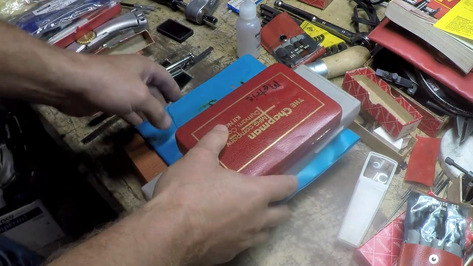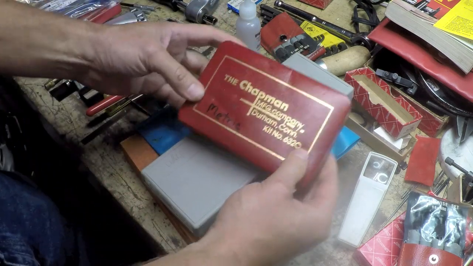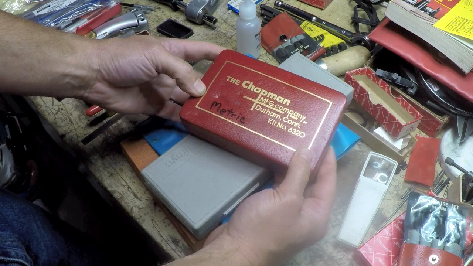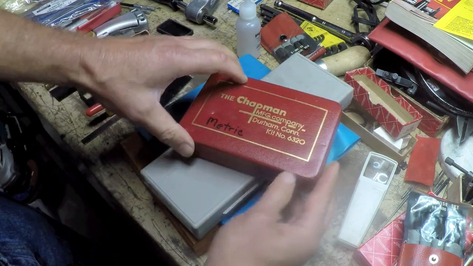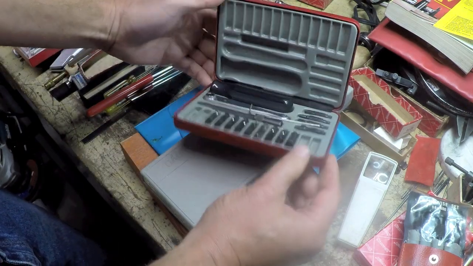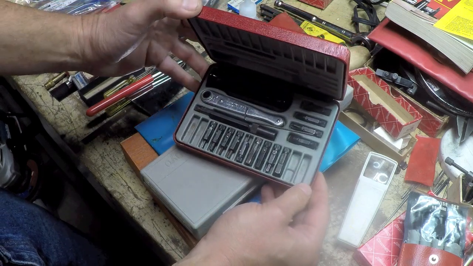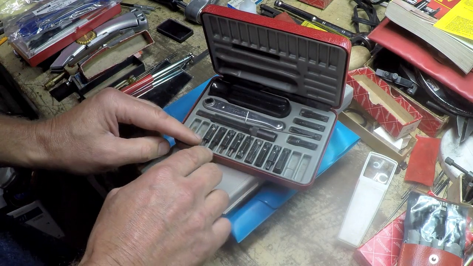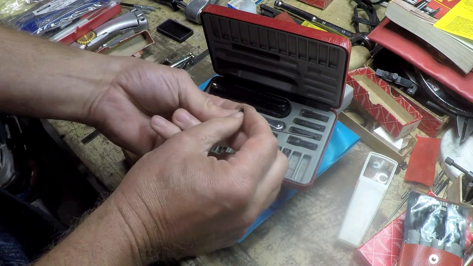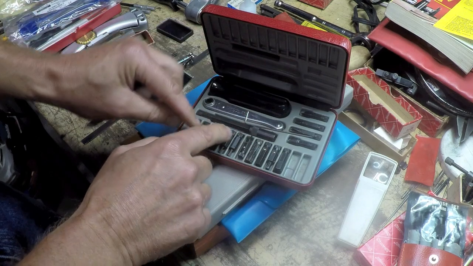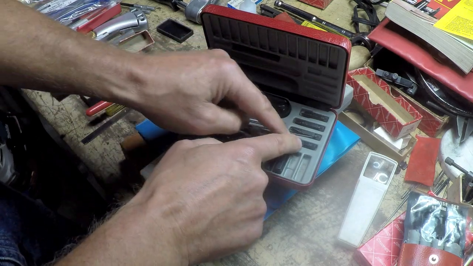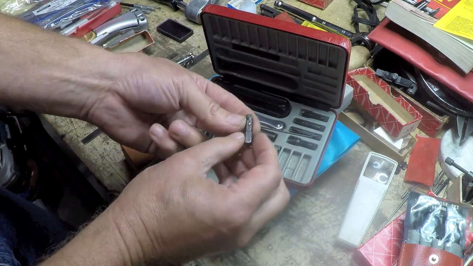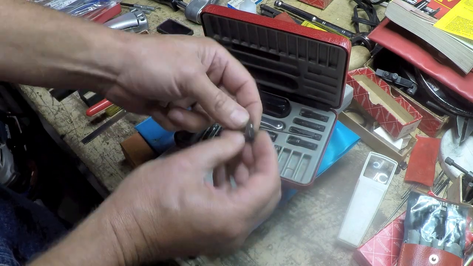Well, last 4 items, guys. The Chapman Manufacturing Company of Durham, Connecticut, kit number 6320 metric. Well, that was a big build up to not much of anything to get excited about. What is this, a Torx drive set? No. Metric hex drive. I'll tell you what is interesting about it is the little knurled ends on here.